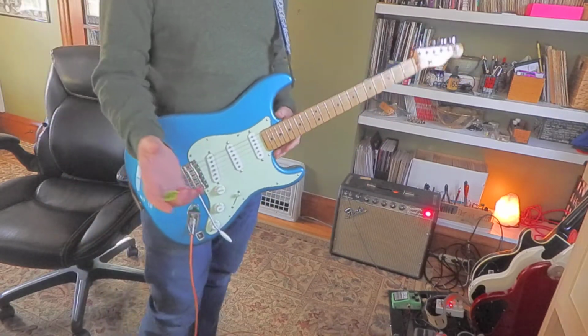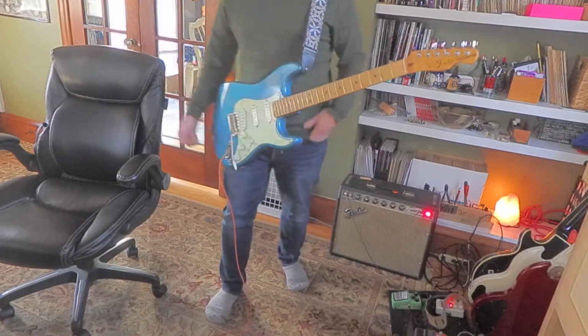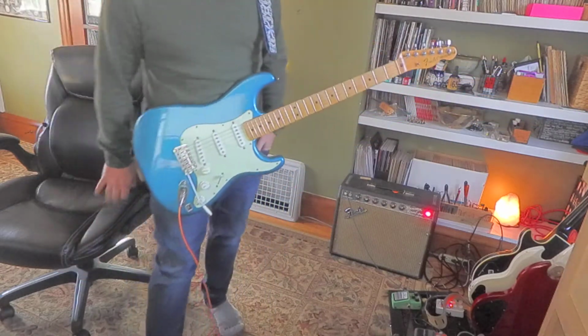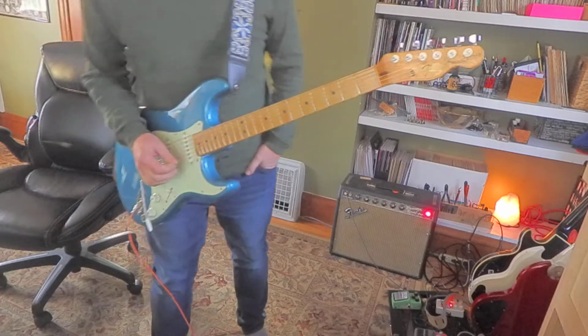Like most guitar teachers always say, let's start with the A minor pentatonic scale because it rules and it's awesome and it's great and it's fun and it's popular and it's a good place to start. Well, you can do the E minor pentatonic too.